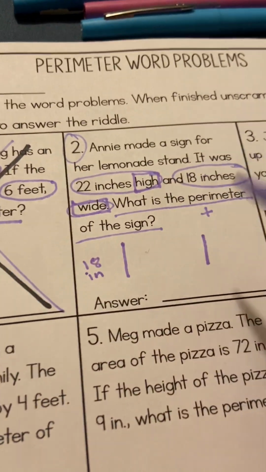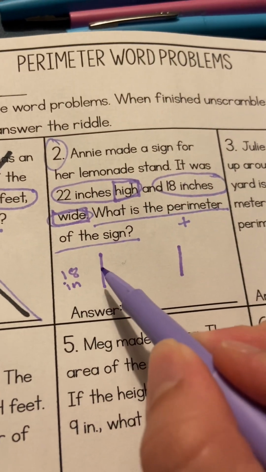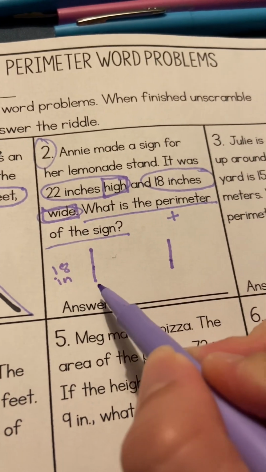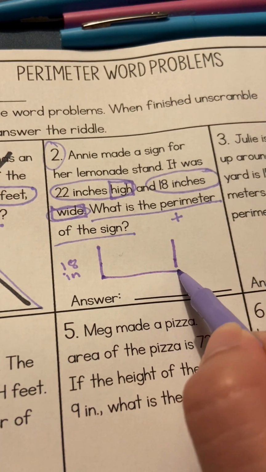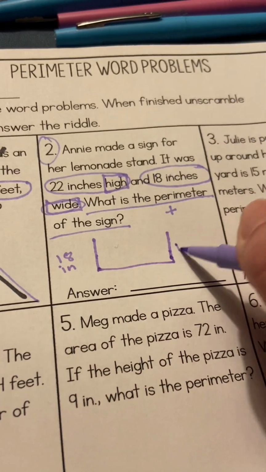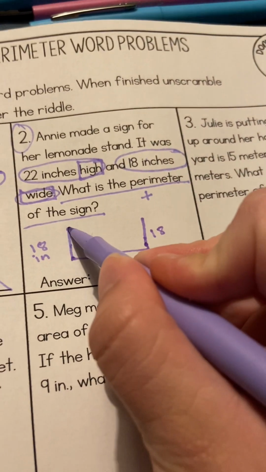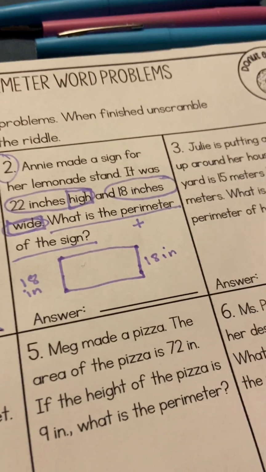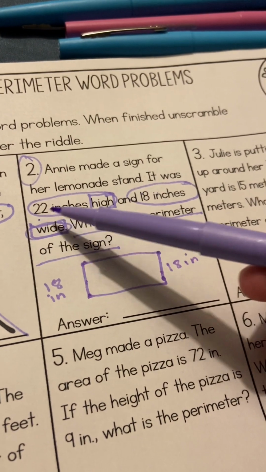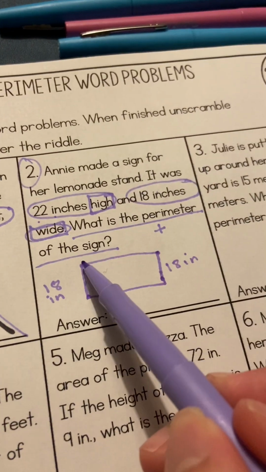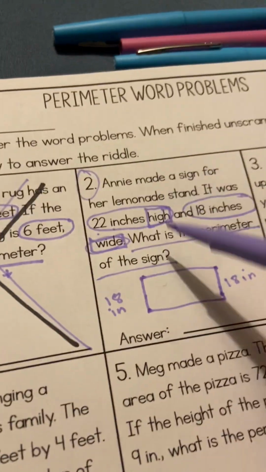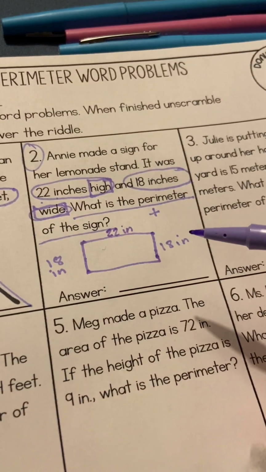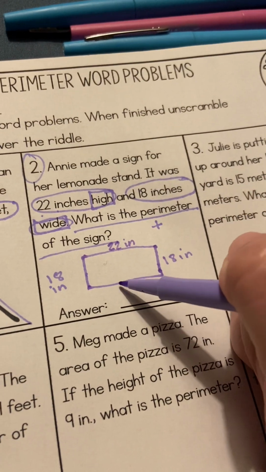What do we know about the sides of rectangles? This side of a rectangle is going to be the exact same size as this side of a rectangle. So this is 18 inches. And now I see another number here, 22 inches, which means that this top part is going to be 22 inches high, which means that that's most likely the length.